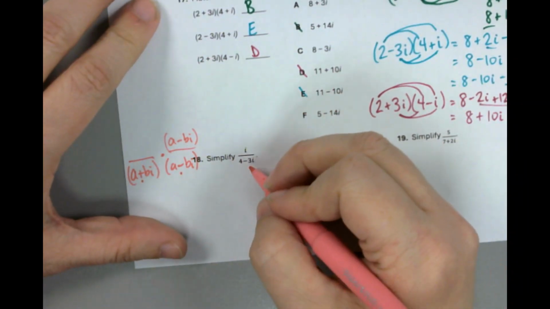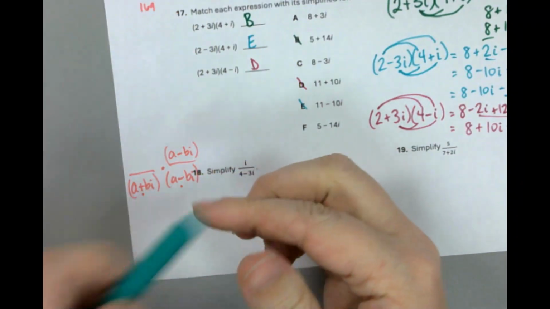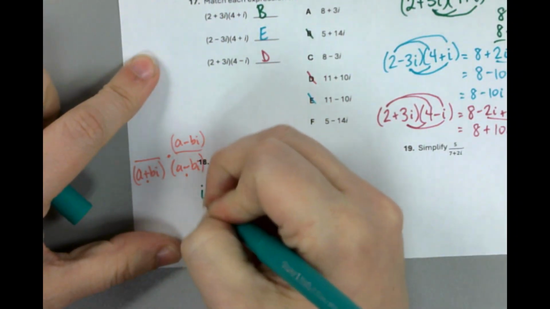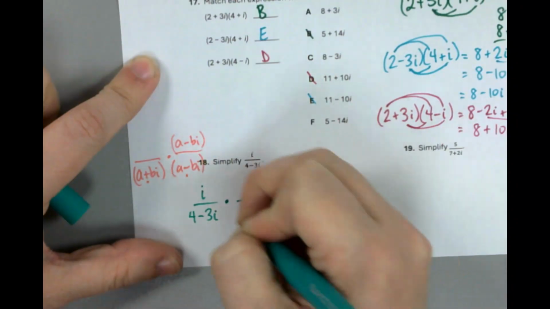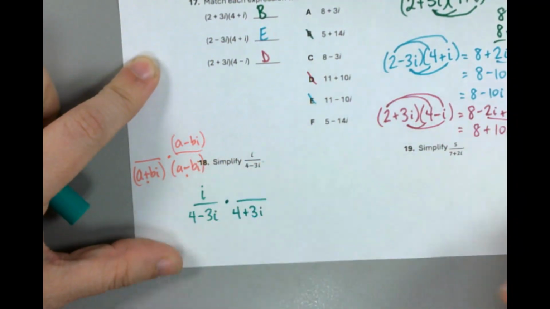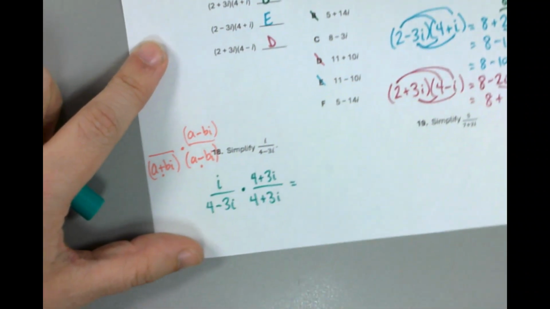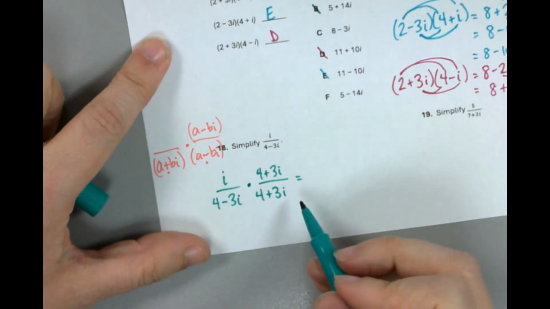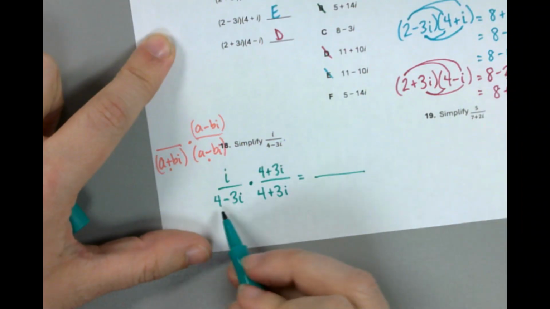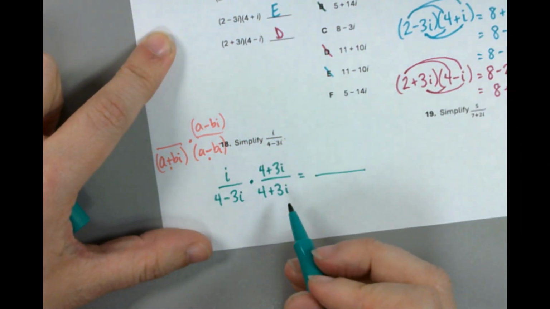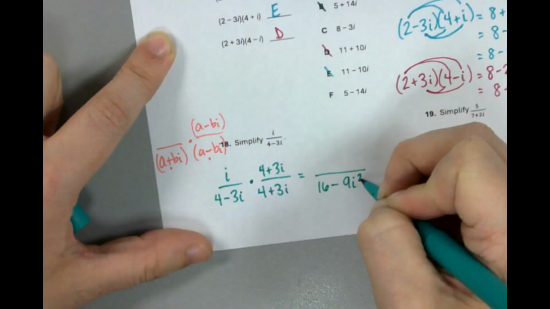So here we have i over 4 minus 3i. Which means we need 4 plus 3i. And we need it on both the top and bottom. Here we have to do all the distributing. When we do all of that, especially because this is a difference of squares, that's why we set it up that way, we're going to have 16 minus 9i squared.